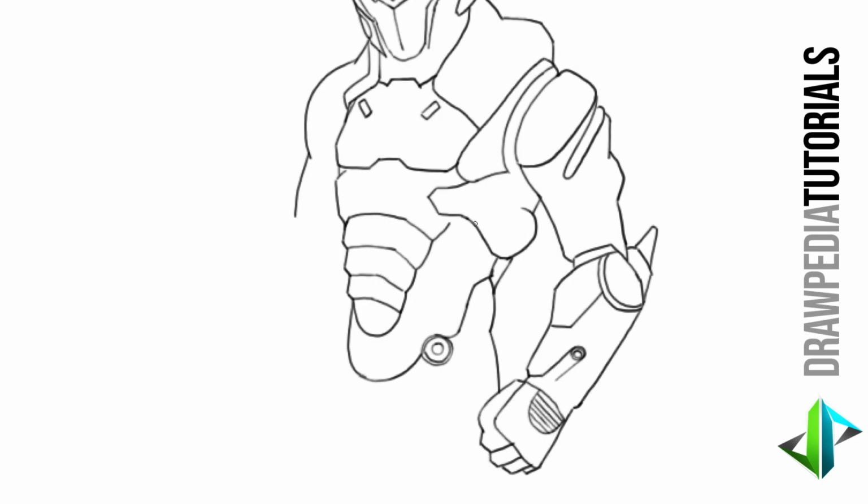I'm going to trace the same line across at the lower point right here. And at the top point right here, I'm going to draw across a curved line and a diagonal line at the side.